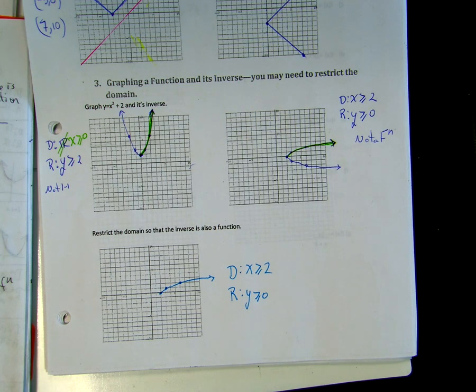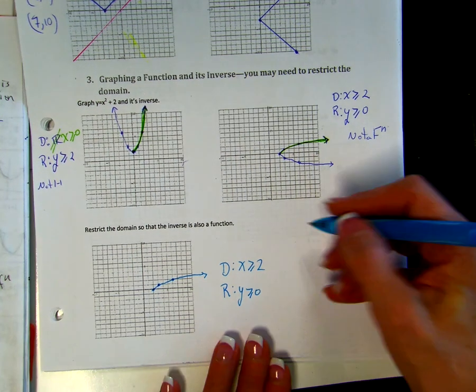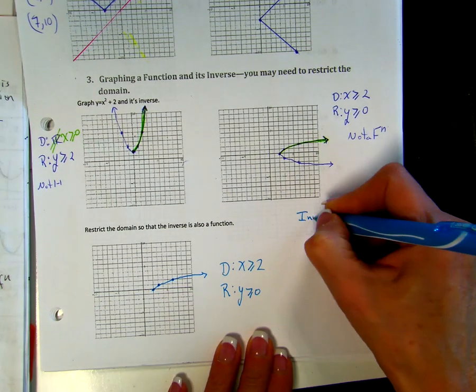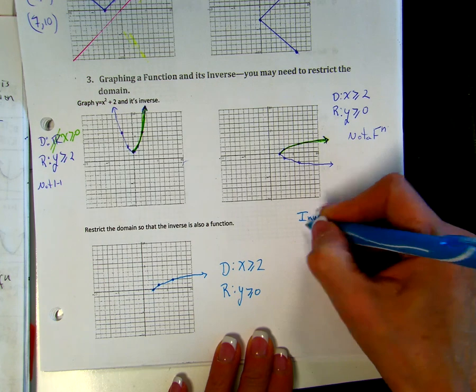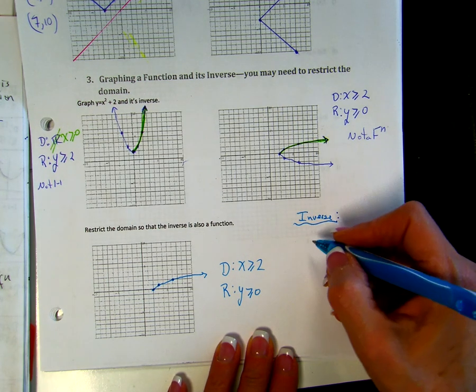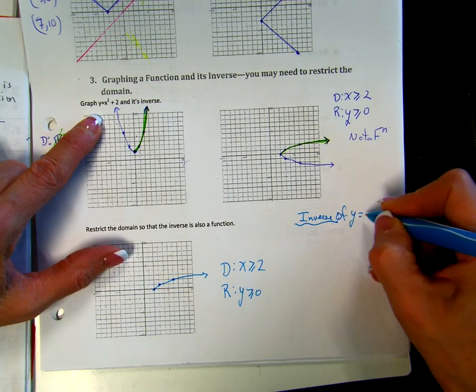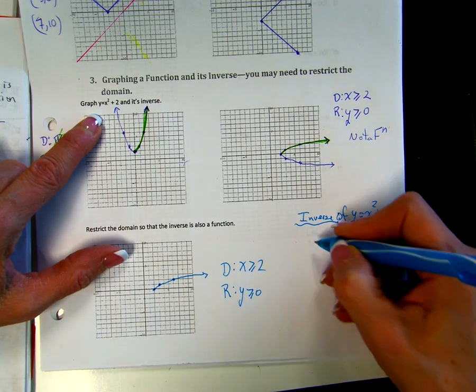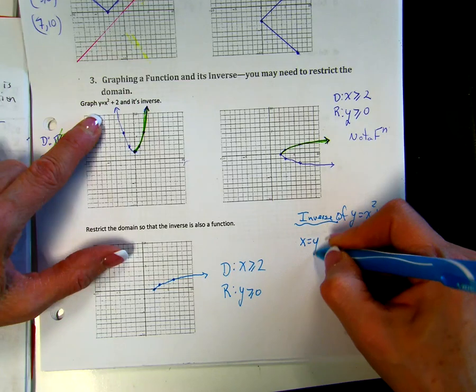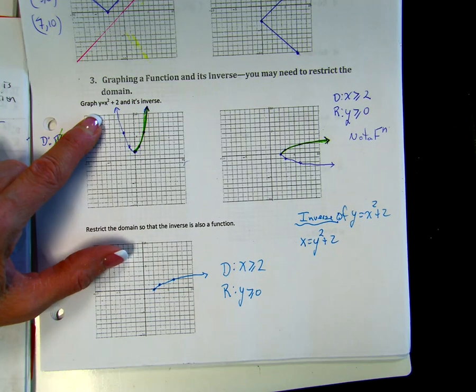Okay, let me give you some vocabulary and algebra to refer back to. When you want to take an inverse, instead of saying inverse of y equals x squared plus 2, we say x equals y squared plus 2. Exchange x and y.